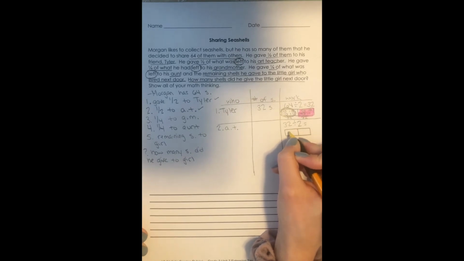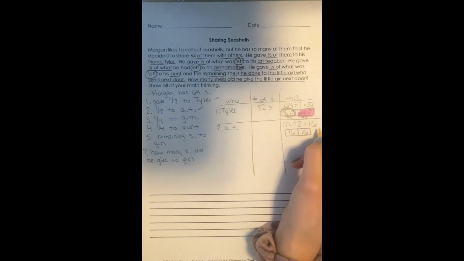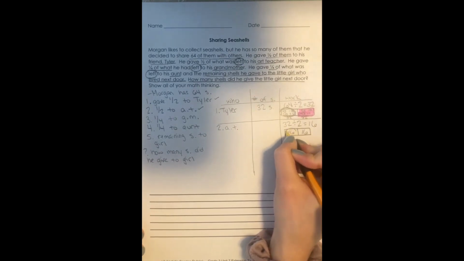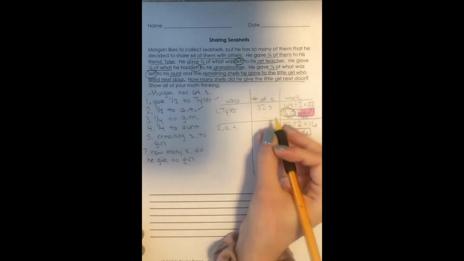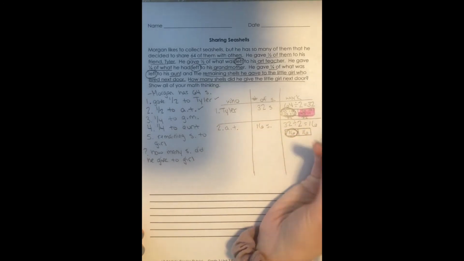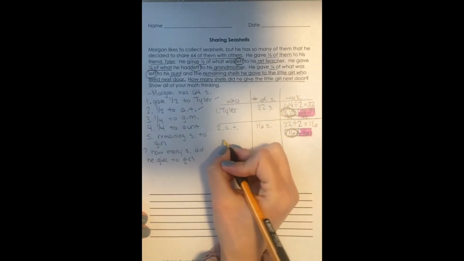You could deal it out, but for sake of time, I would do 32 divided by 2, and I know that that's 16 in 1/2 and 16 in the other half. So 32 divided by 2 equals 16. So I know the art teacher gets 1/2, so she would get 16 shells. So now Tyler has 16 shells left.